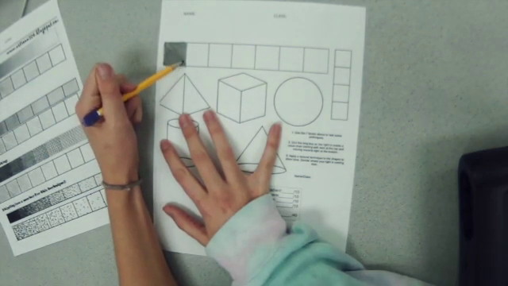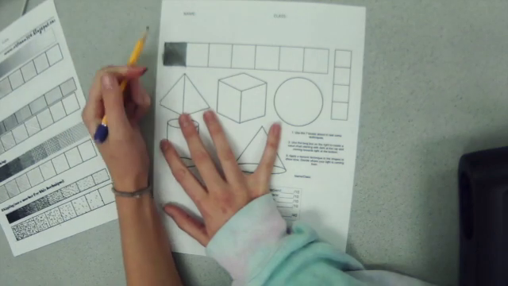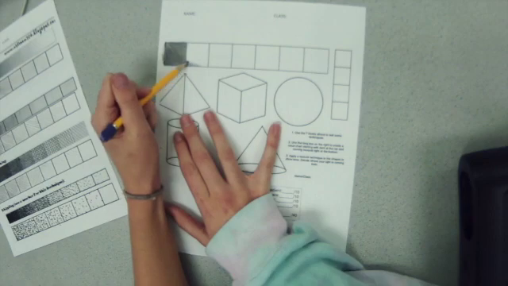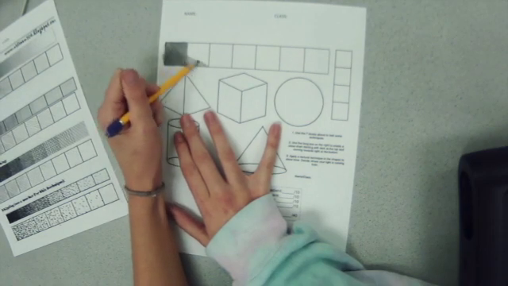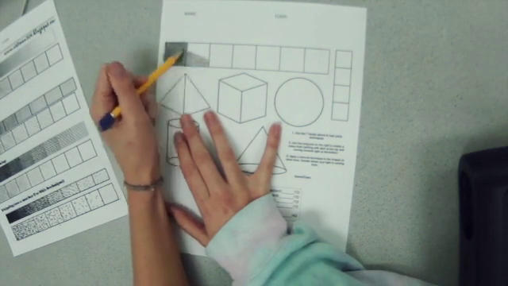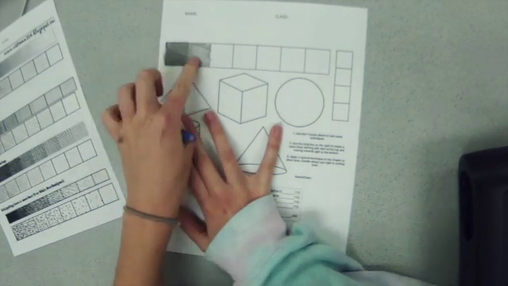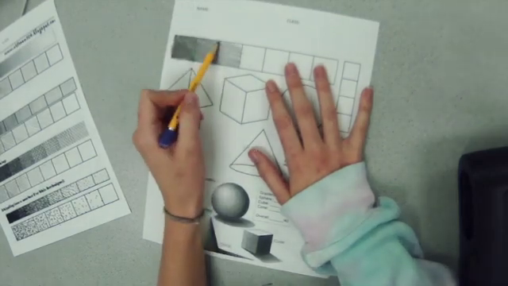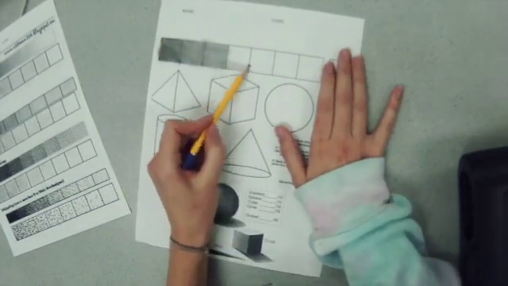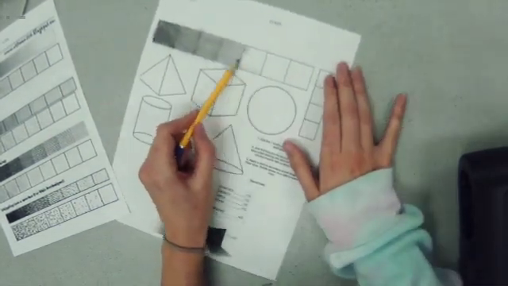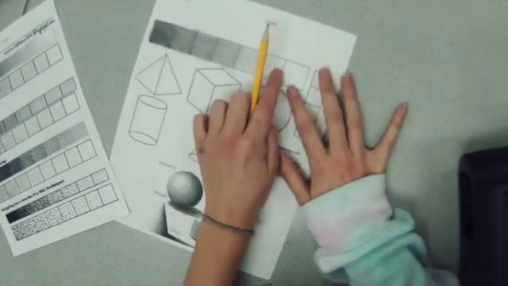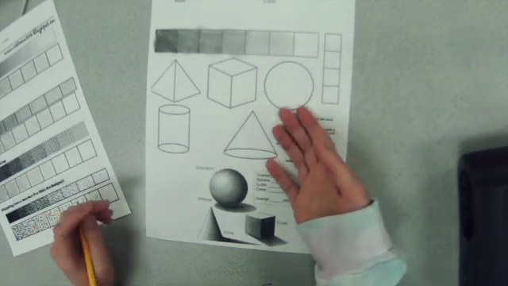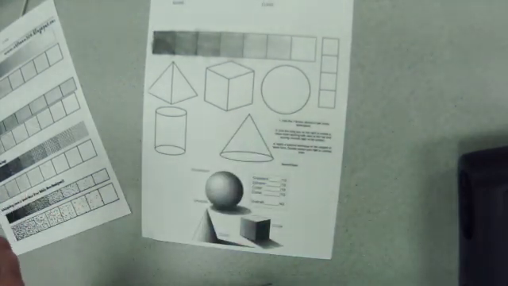So this is going to be your darkest, and you're going to gradually get lighter.